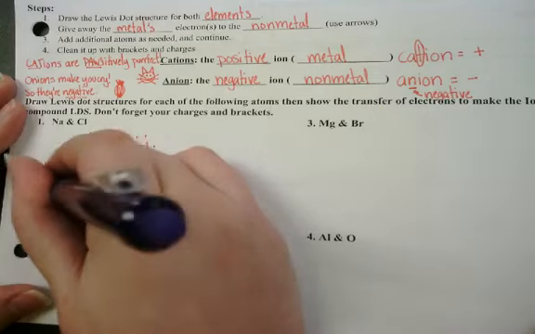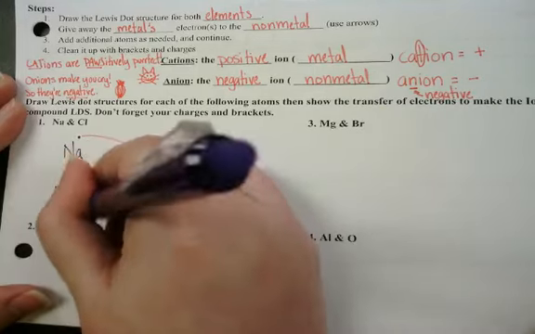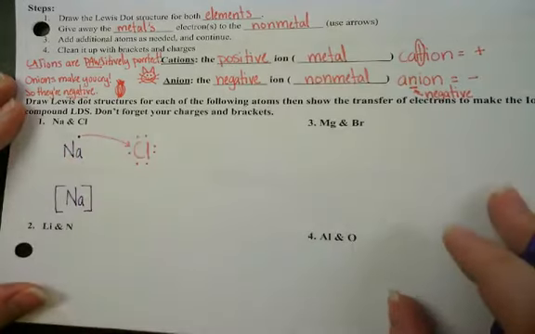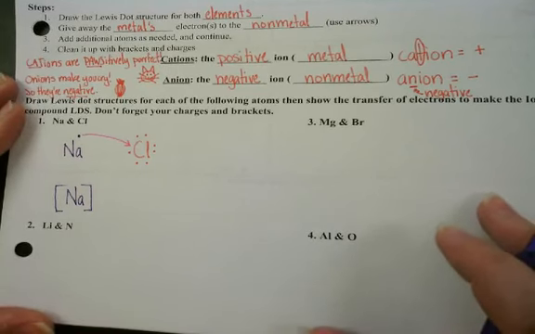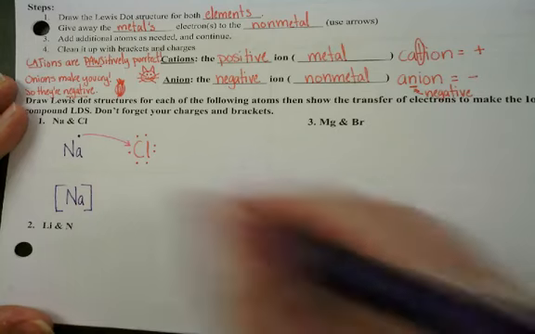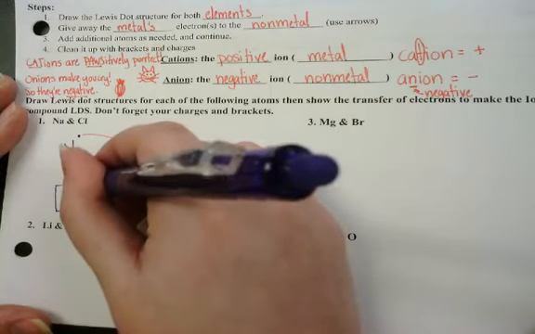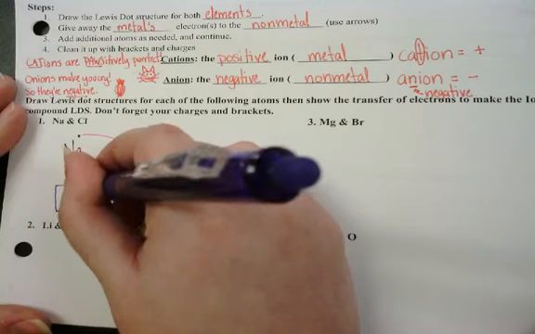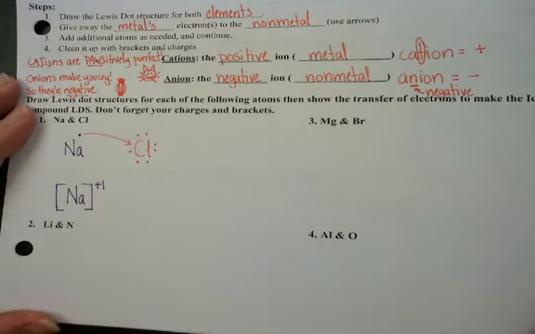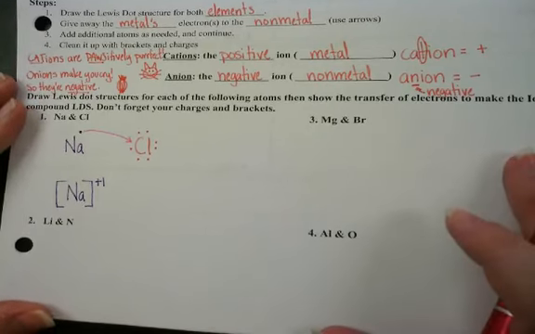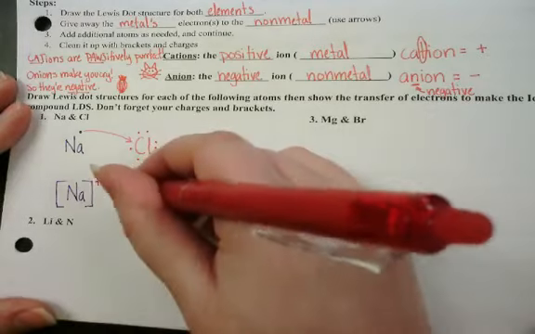We're going to put square brackets around it. And then whenever it gave away its electron, it became an ion. What's the charge of that ion? Positive what? Positive 1. So right outside the bracket in the upper right-hand corner, we're going to write +1. Okay? Then we're going to do the same thing for chlorine.